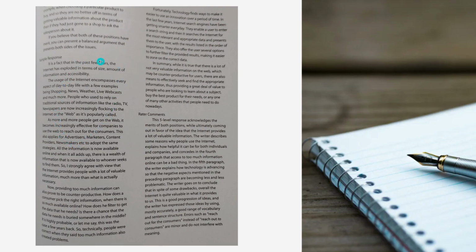It's got all this background information that's kind of cut up into 3 different paragraphs. But the thesis is easy to spot. I strongly agree with the view that blah, blah, blah, the internet's useful. But it's in a weird place. However, this is described by ETS as a level 5 response. So despite being a little bit weird and a little bit non-standard in terms of structure, it's still a level 5 essay. It still has everything you need, right? It's got background information, it's got a thesis, it's got main ideas, it's got a conclusion. It's all there. So it gets a score of 5.